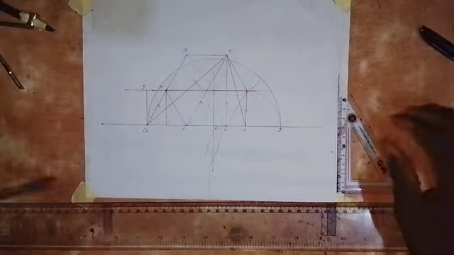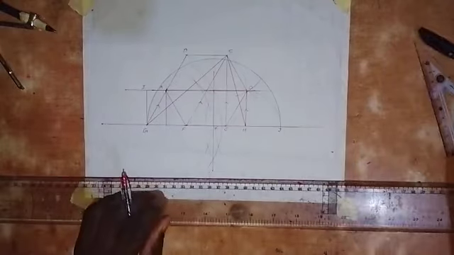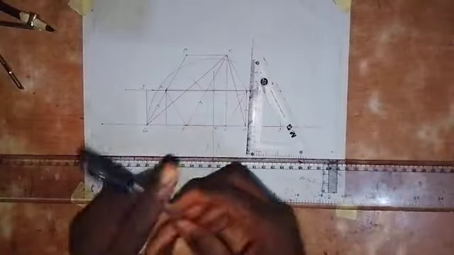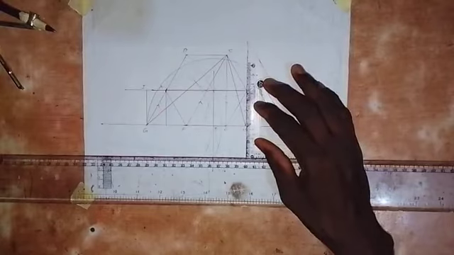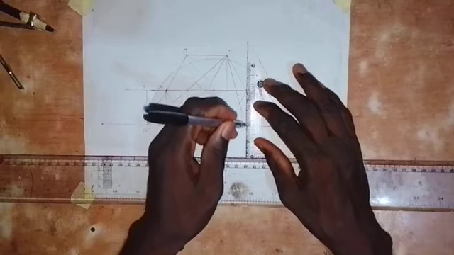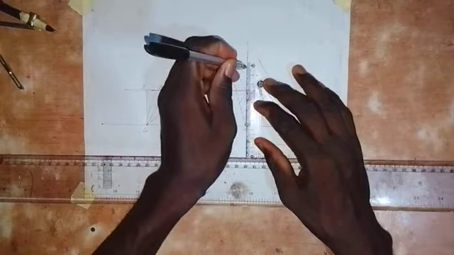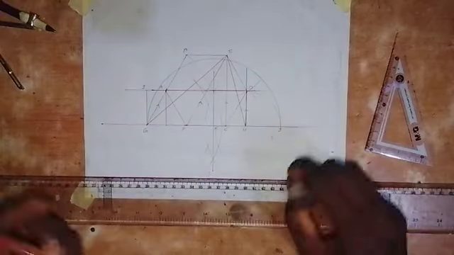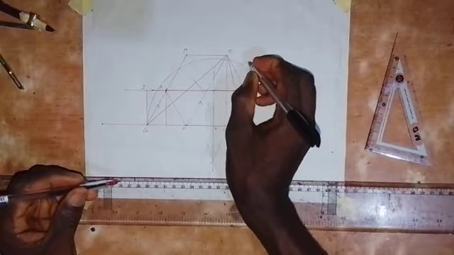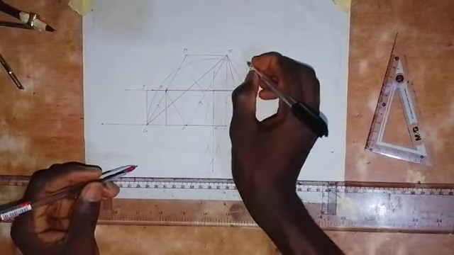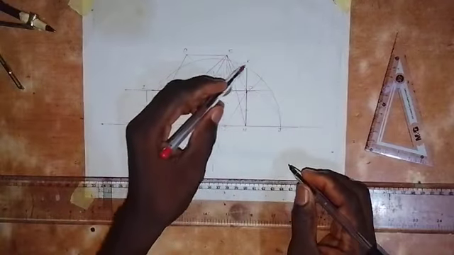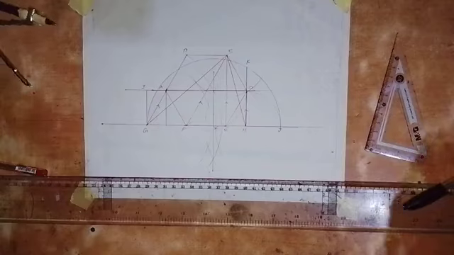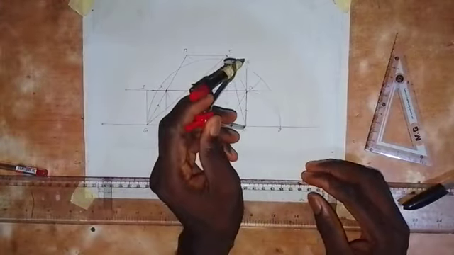The next thing that we are going to do is extend this line DH to touch the semicircle. I'm going to use a thick line at once, so it goes like this. It touches the semicircle at this point. I'm going to call this point K here. This line KH is a side of the square that will be equal in area to the given hexagon.